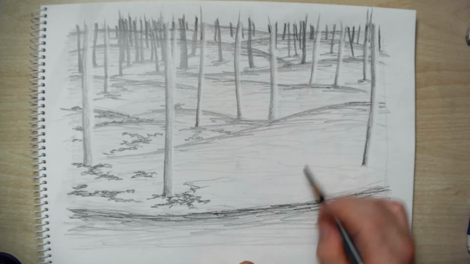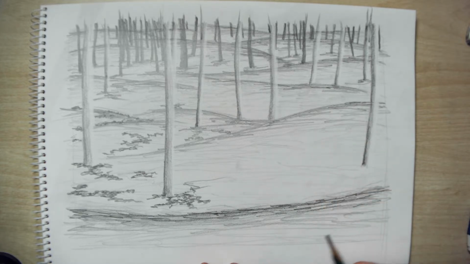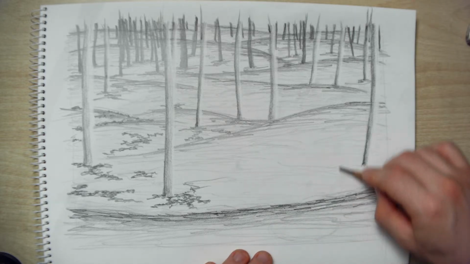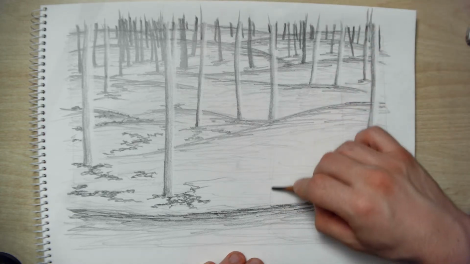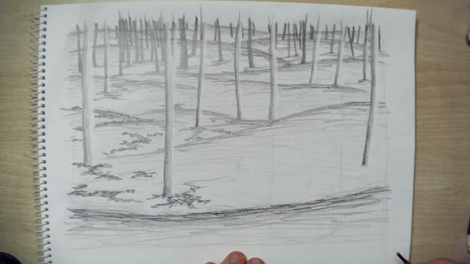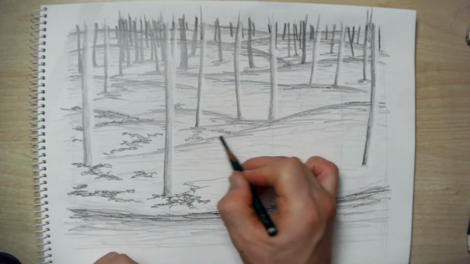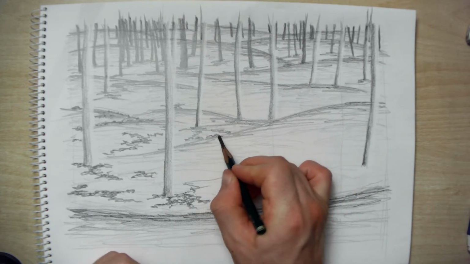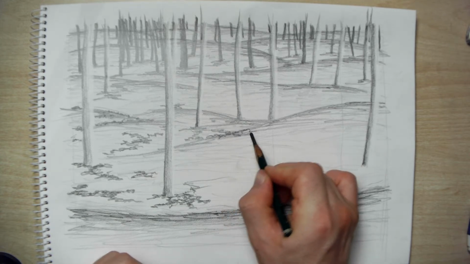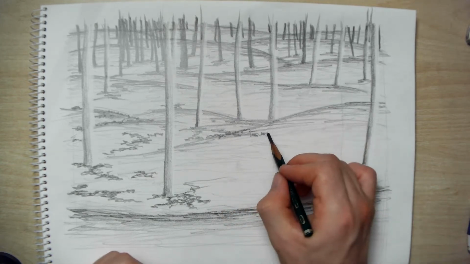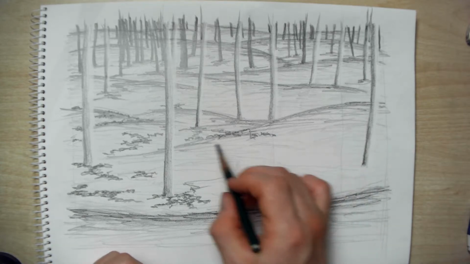Okay, right here in the foreground, I want a large tree. This is the base, and this is going to be the trunk going up there. Okay, now I've got an area that I don't have to be worried about. Don't have to fill in the structure of the ground there. Just saving myself some time.